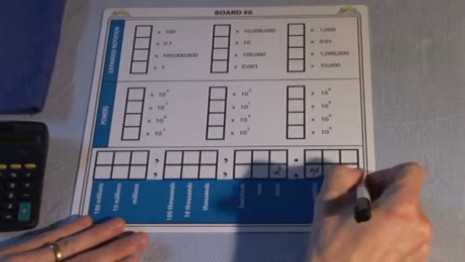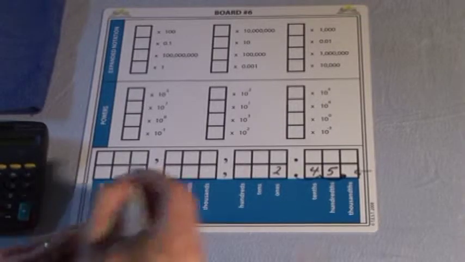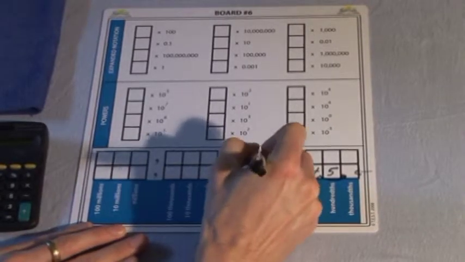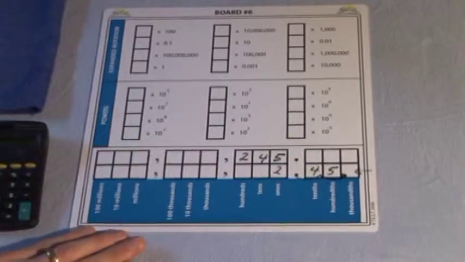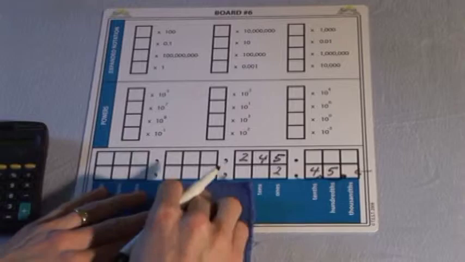So we'll always use the first row here to put our original number, and after we've transformed it or multiplied it by the base 10, we can put it in the row above. The new answer becomes 245. Alright, so that was a decimal number.